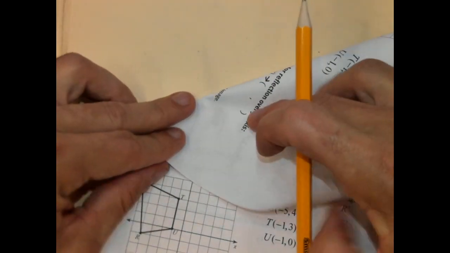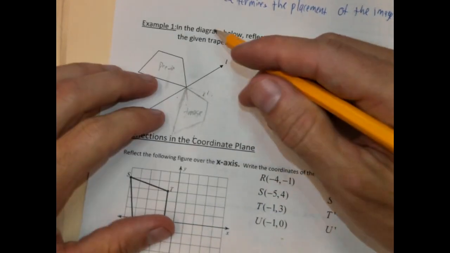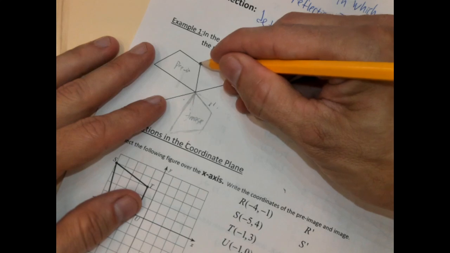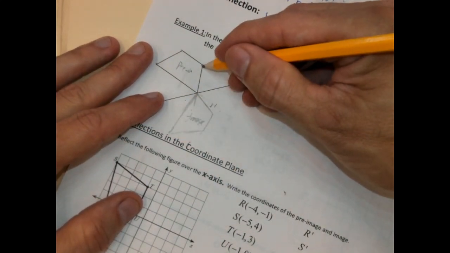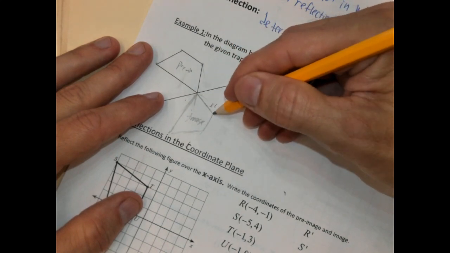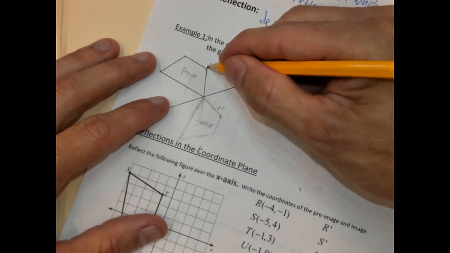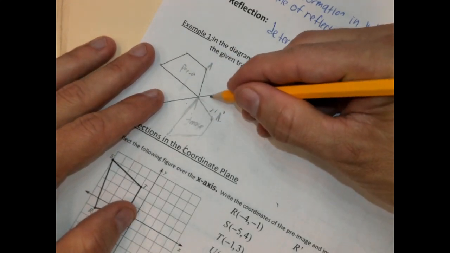It's flipping over. If I was to fold this along this line, it should be right where that is. Unfortunately, this is not. It's not great, but you get the idea, I think. The important thing is this: these vertex points here should be equidistant from the line of reflection as the image. So this corresponding point, let's just call this A, and this would be A prime. This point should be equidistant from the line of reflection.